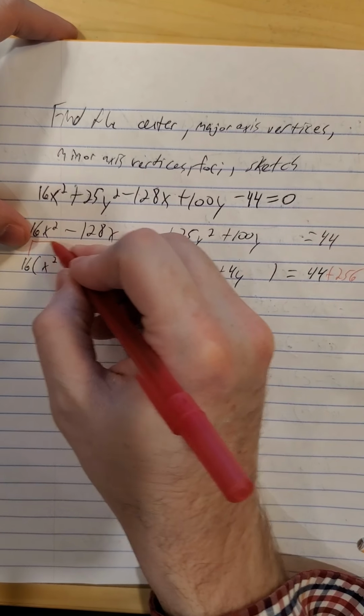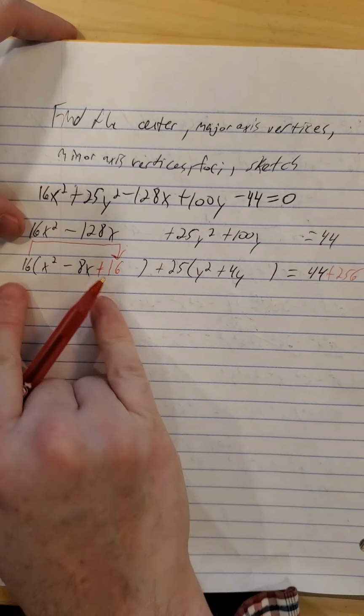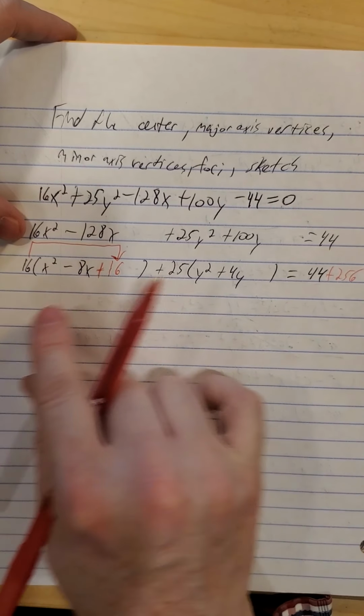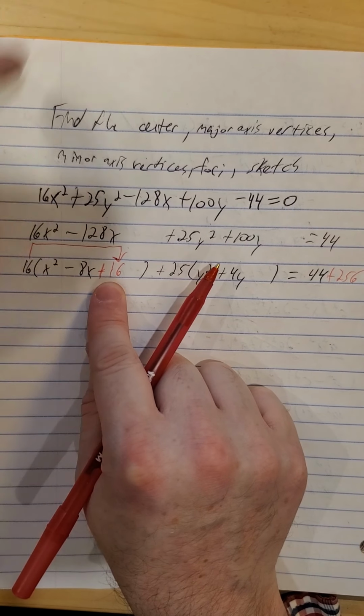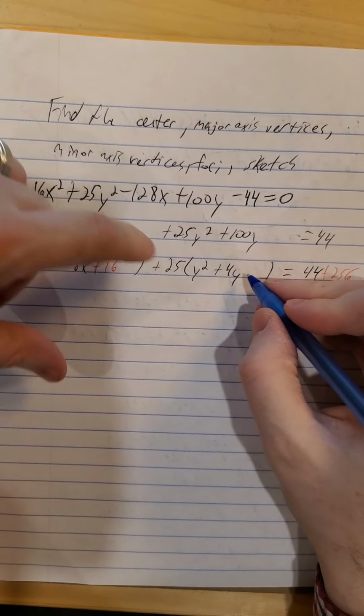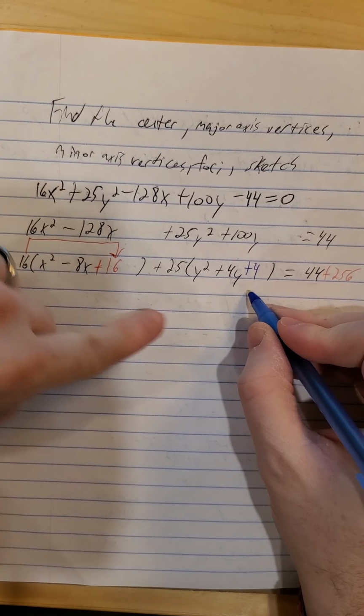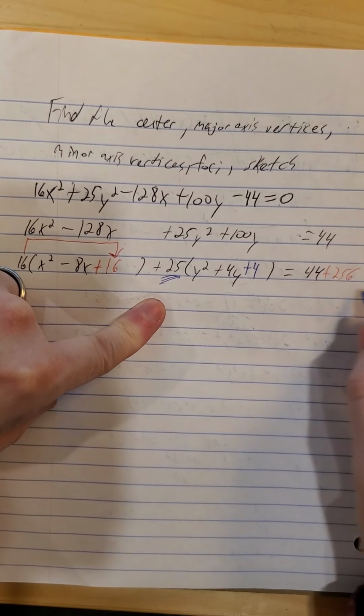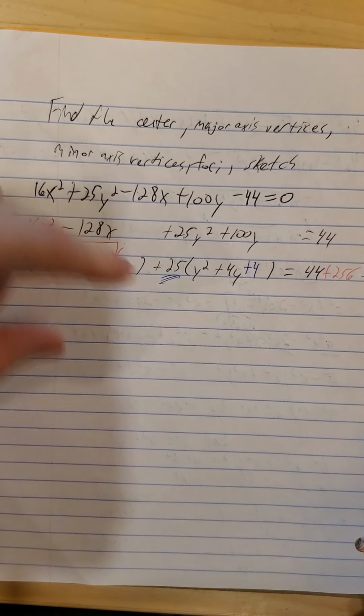So don't forget to take that into account when you're adding to both sides. I wrote down a plus 16, but it was really worth a 256. Same deal here. I'm going to put a plus 4 here, but that plus 4, because of the 25, is really worth 100.